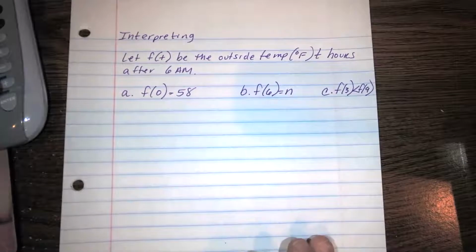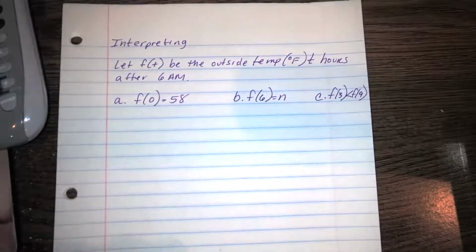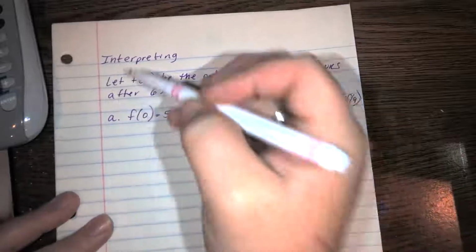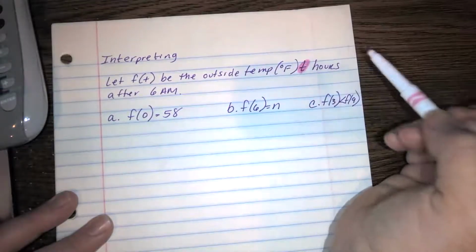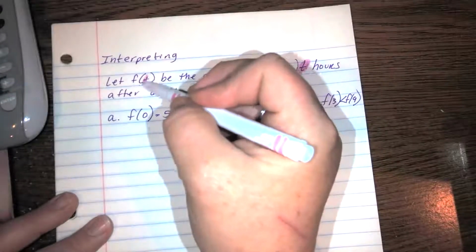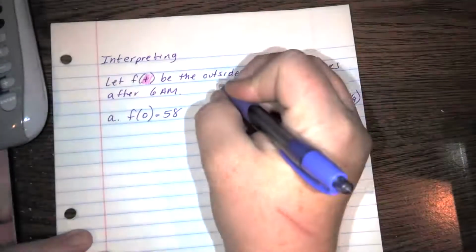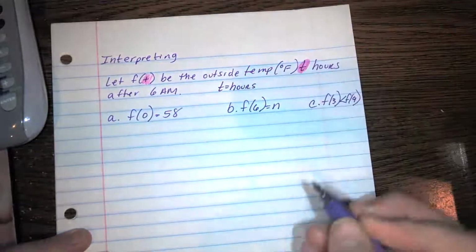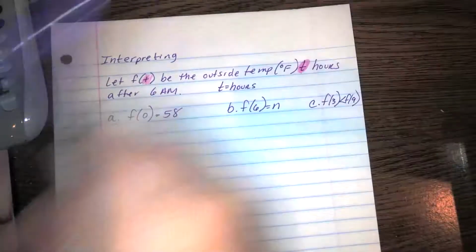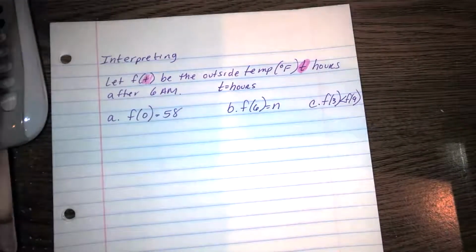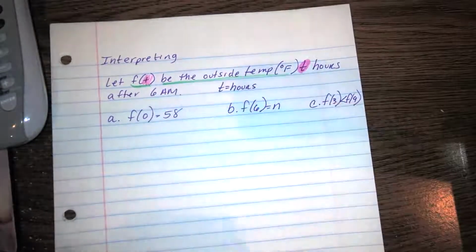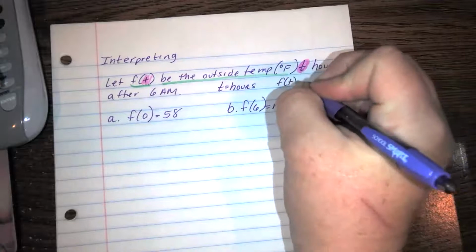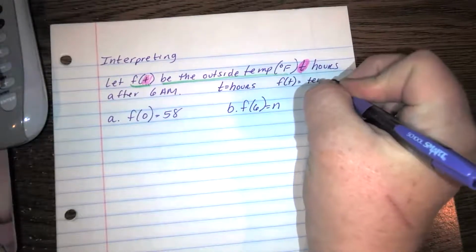All right, so I know this looks really confusing, but let's really break this apart. Are you ready? I'm going to use my markers. Let's look at this T. T hours. So T stands for hours, right? And what does the combination of F of T stand for altogether? What's the function of T? It would be the outside temperature. So F of T is temp, okay?